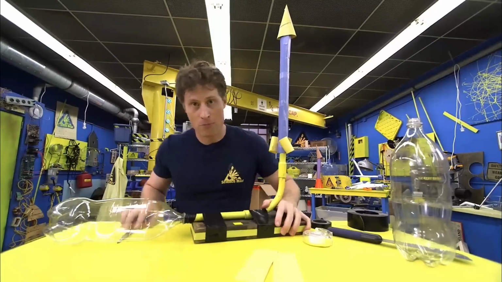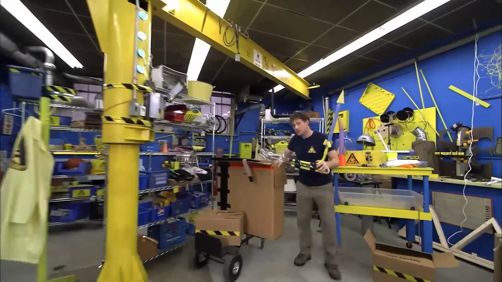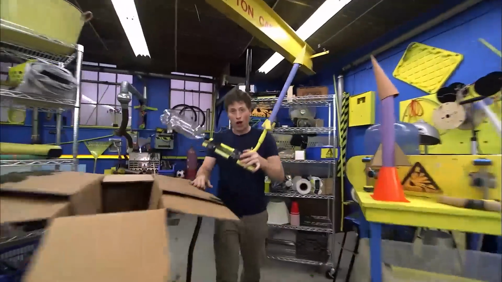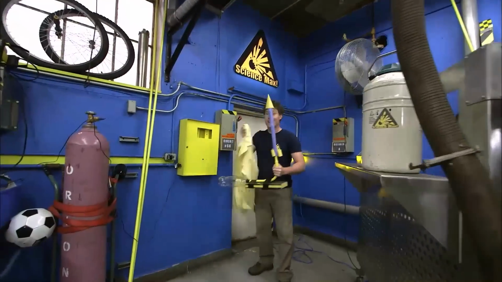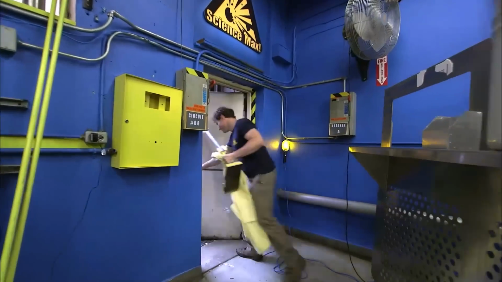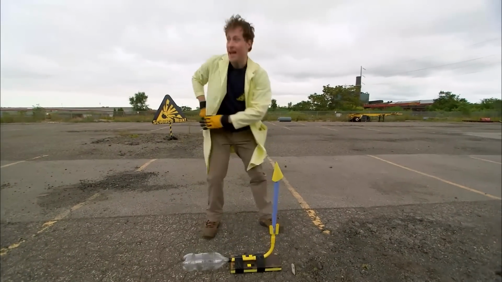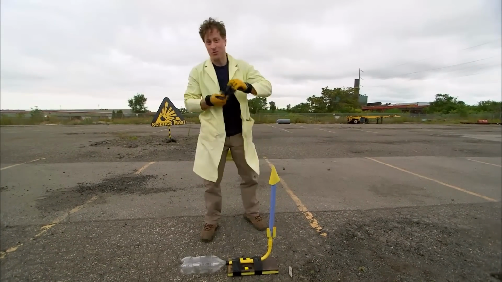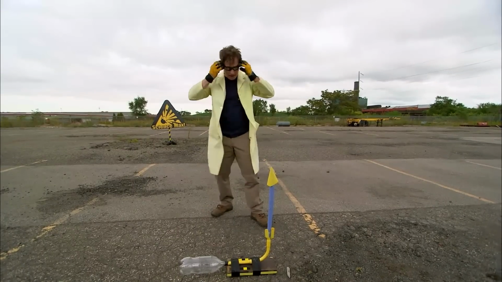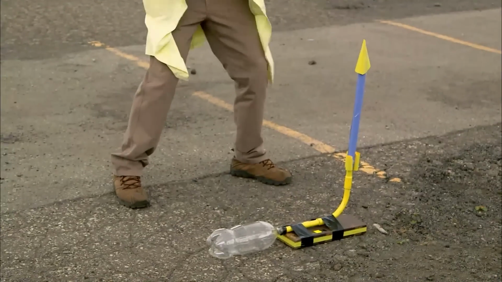But here's the most important part. The one most important rule of launching rockets. You shoot rockets outside. Come on. Once you get outside to a nice open area and you bring your safety glasses with you, all you need to do to make the stomp rocket work is, of course, stomp on it.